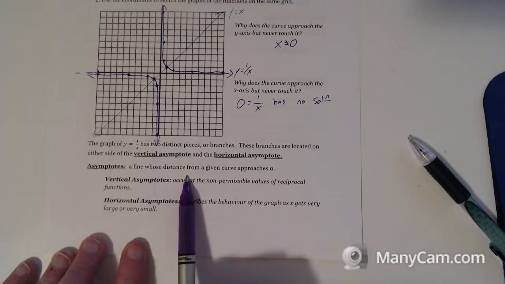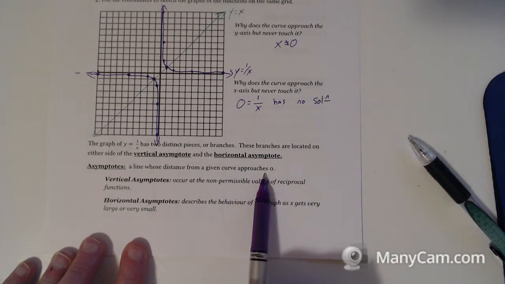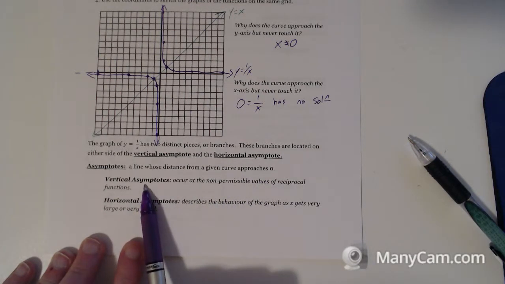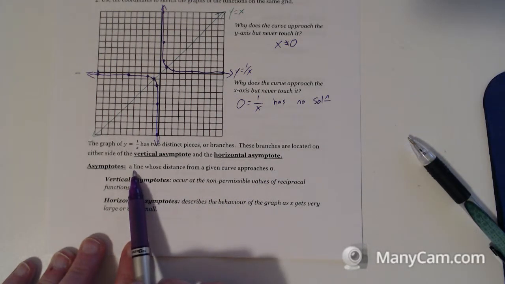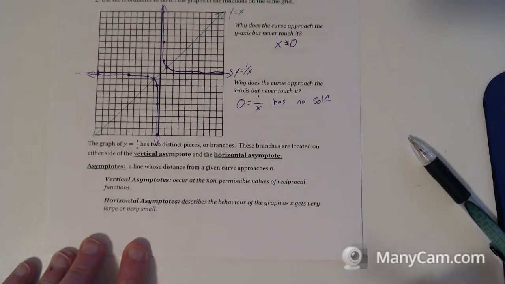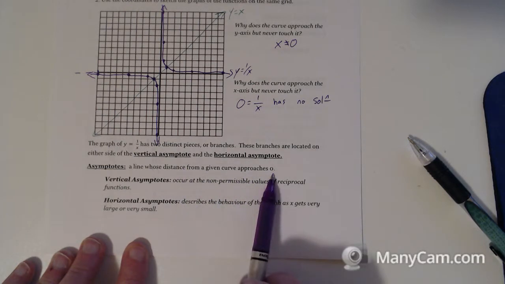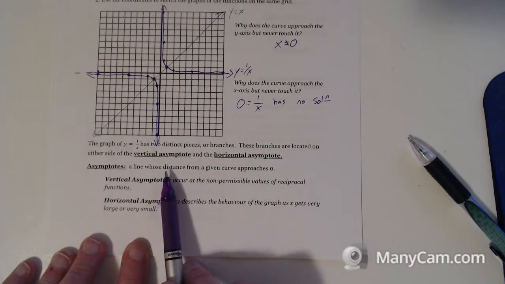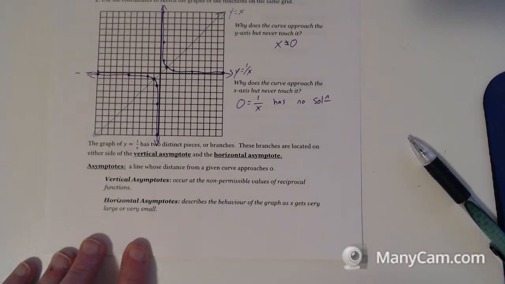Asymptotes: a line whose distance from a given curve approaches 0. That's a weird way to say it. I like my way of saying it better. I would say it's a line for which the curve always approaches but never reaches. Distance to the curve approaches 0. That sounds like the line is moving. The curve is what's moving.